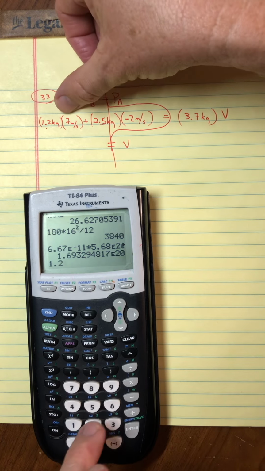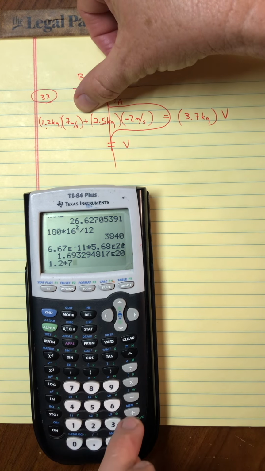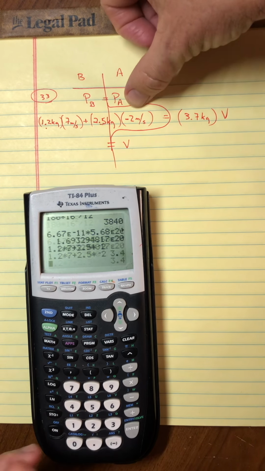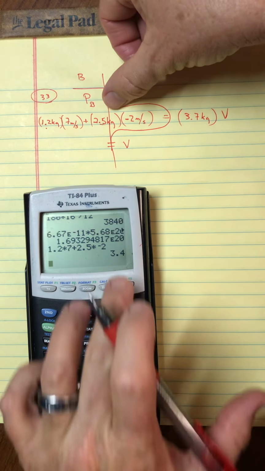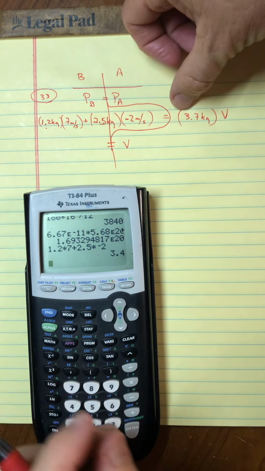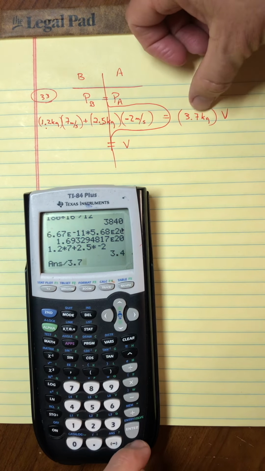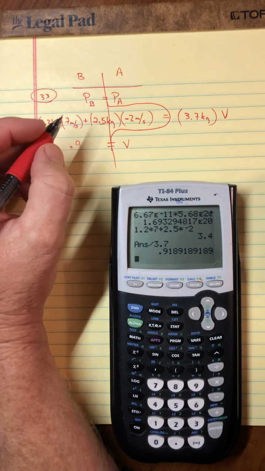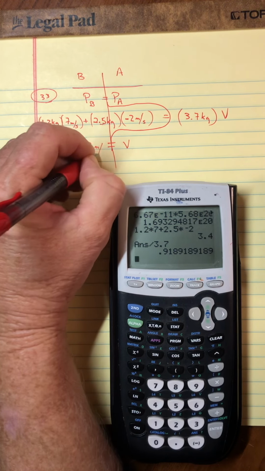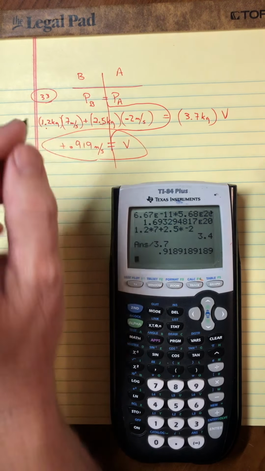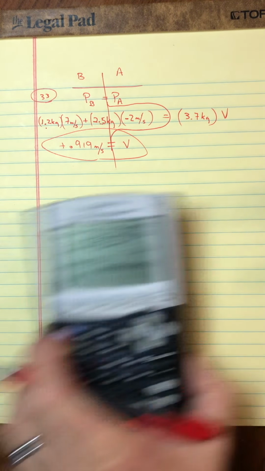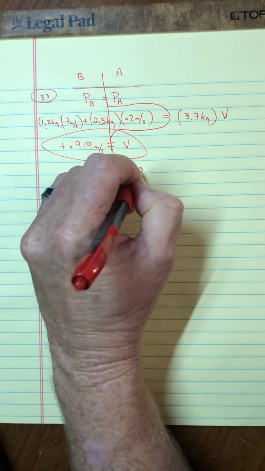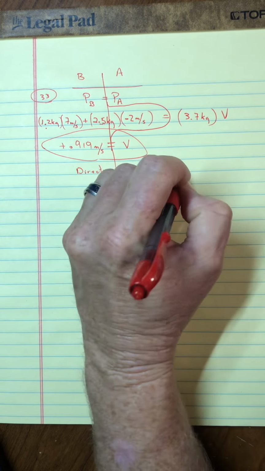So it's 1.2 times 7. And the other momentum is 2.5 times a negative 2. And so that's the momentum, 3.4. By the way, notice it's positive. So when you divide by 3.7 on this side and get a number, it is a positive number. And the positive means it goes in the direction of the smaller sandbag.